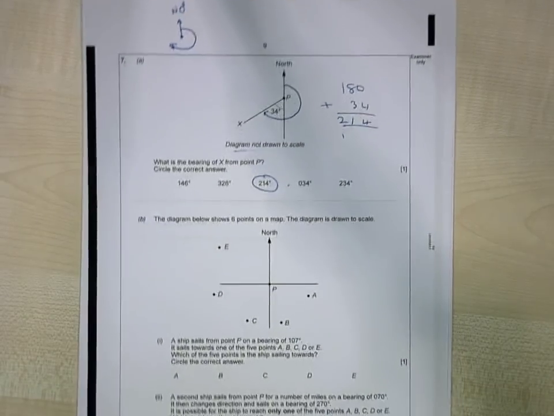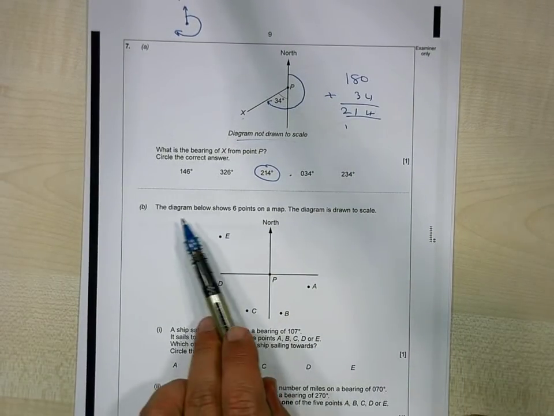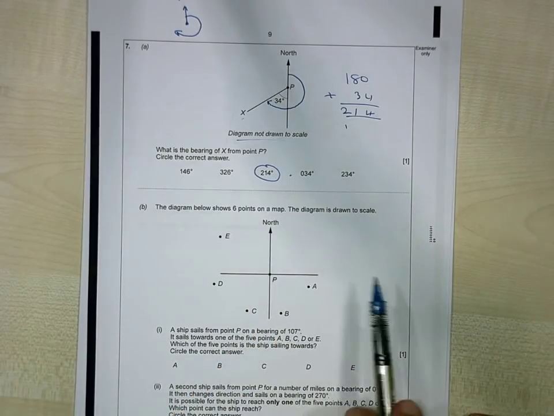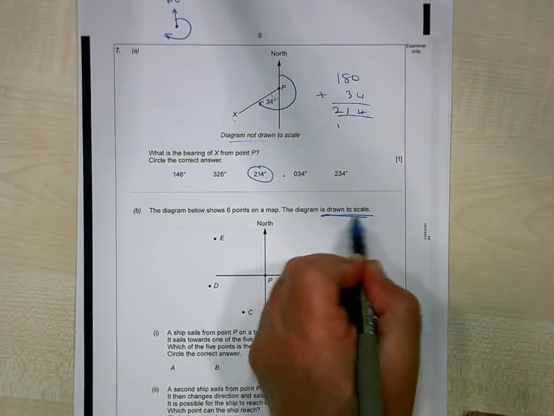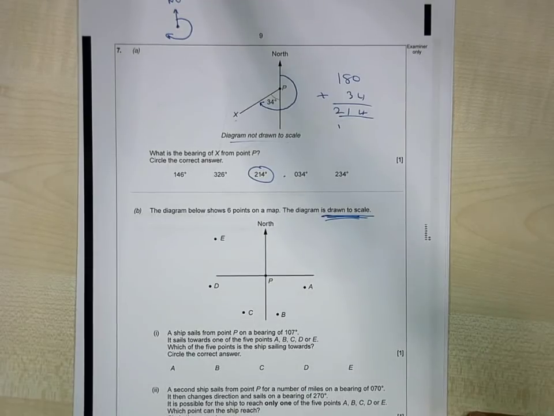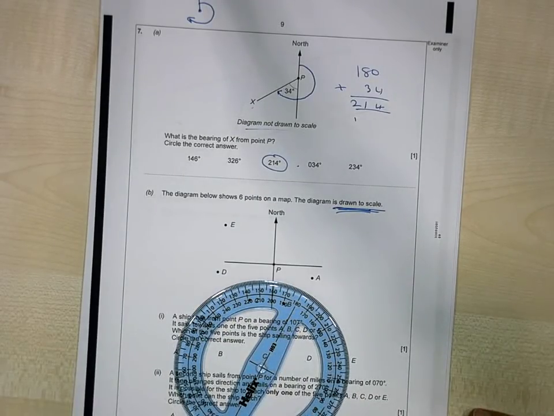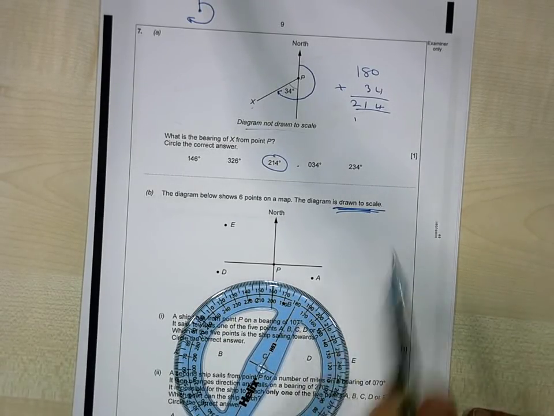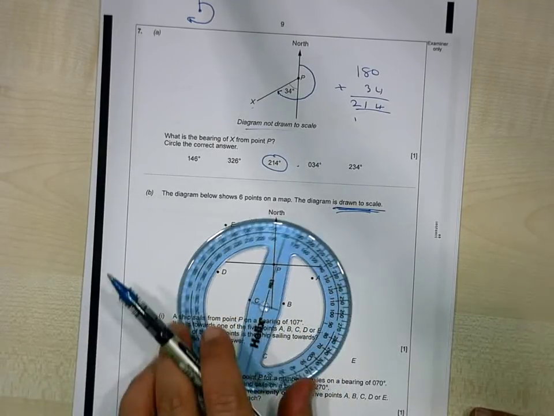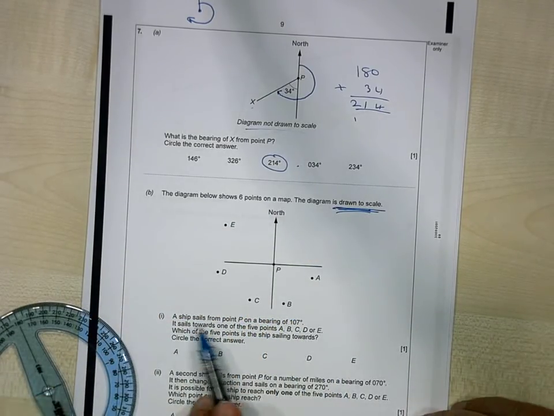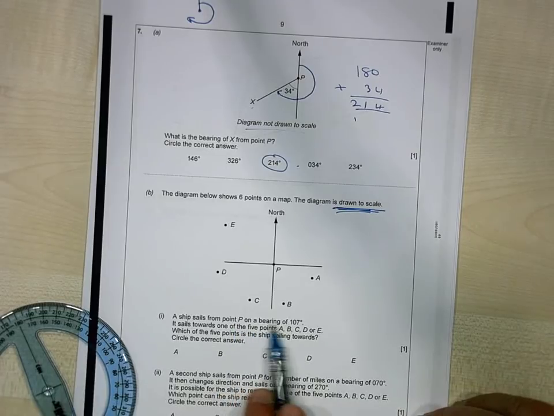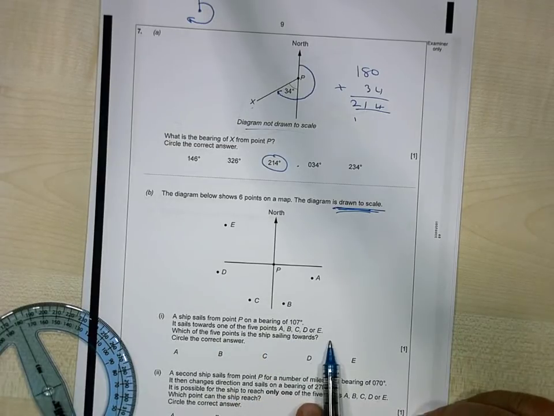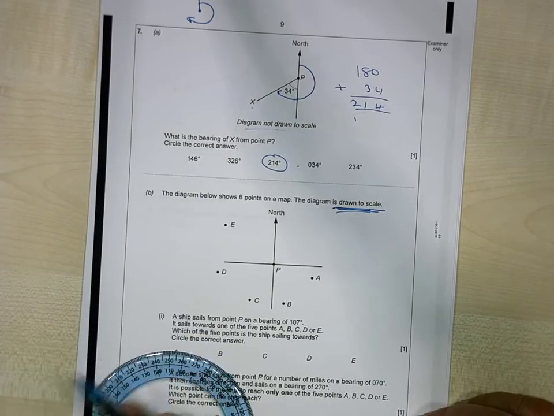Part B. The diagram below shows 6 points on the map. The diagram is drawn to scale. All of a sudden, we can play with this. Because it's drawn to scale, it means we can use our angle measurer. A ship sails from point P on a bearing of 107 degrees. It sails towards one of the 5 points A, B, C, D, or E. Which of the 5 points is the ship sailing towards?